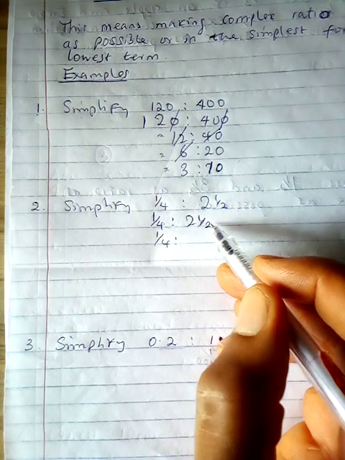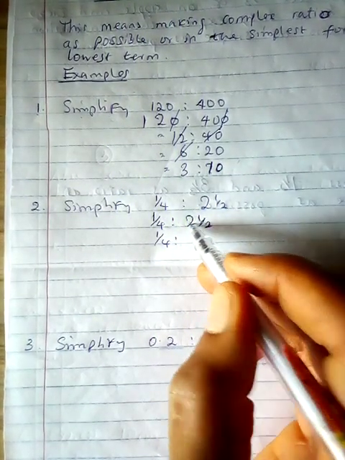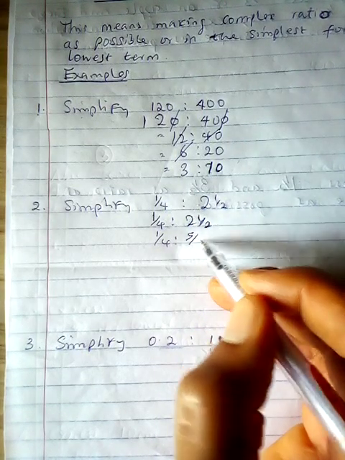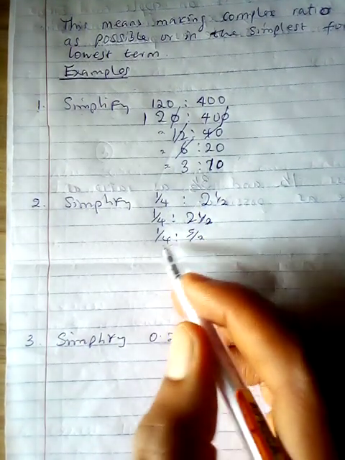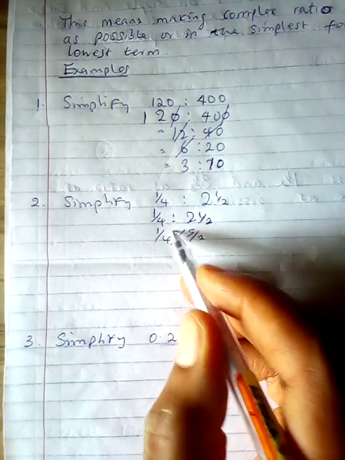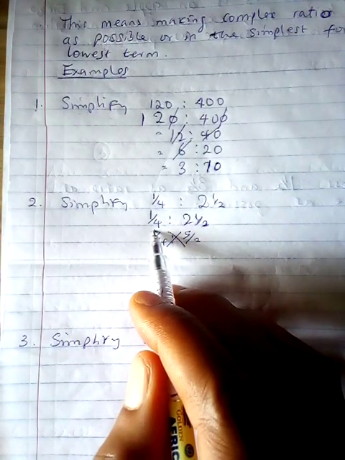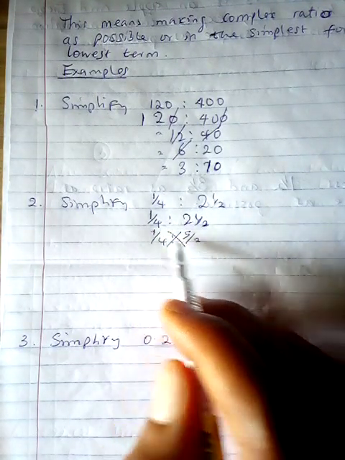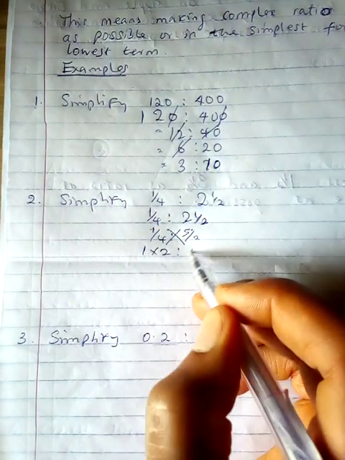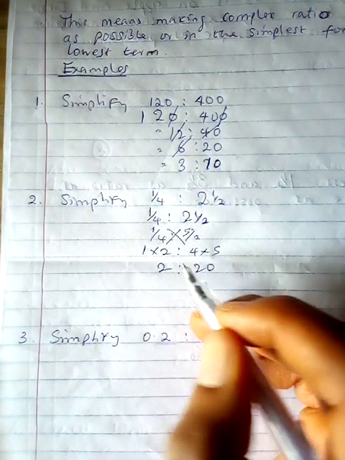But how do you do that? You multiply these 2 by these 2 plus this one. 2 times 2 is 4, plus 1 is 5. So we are having 5 over the denominator, which is still 2. Then we are having 1 over 4 ratio 5 over 2. How do you go about that now? So we are going to do cross multiplication. Multiply this 1 here by this 2, so I'm going to have 1 times 2 ratio 4 times 5. That gives us 2 ratio 20.